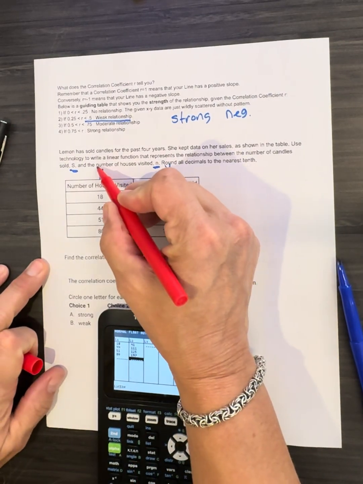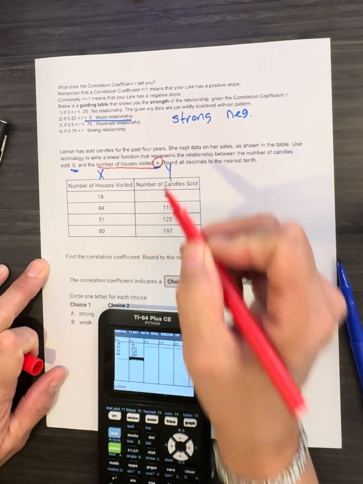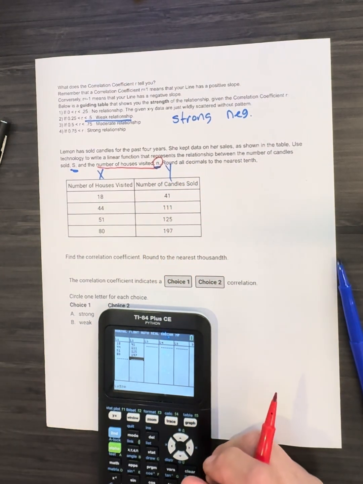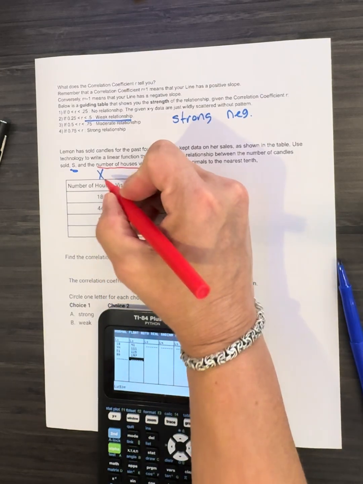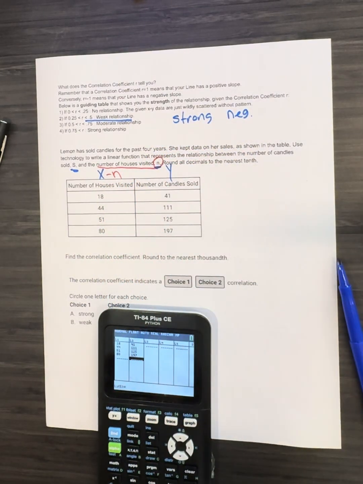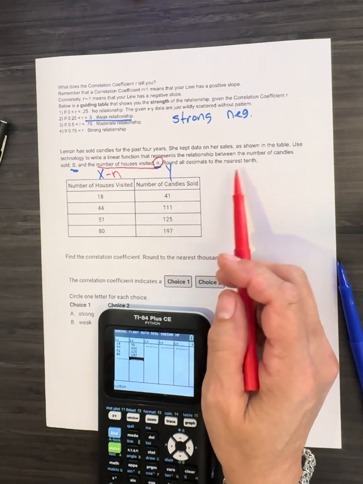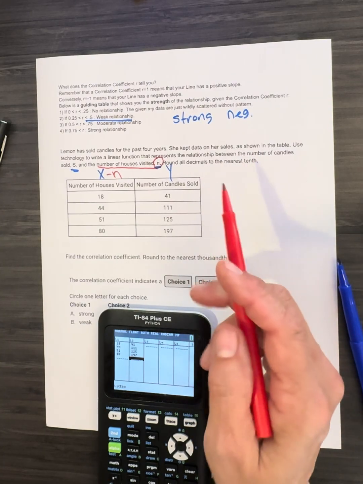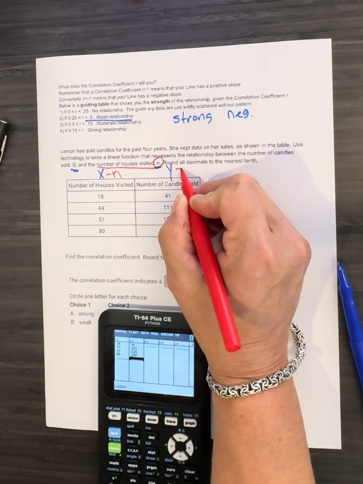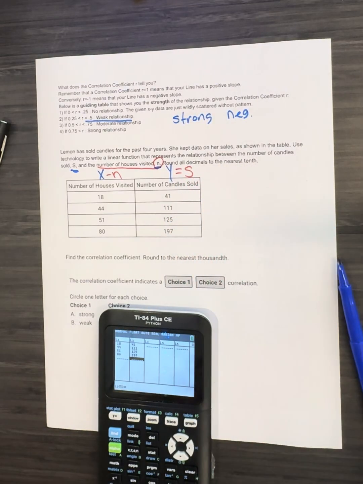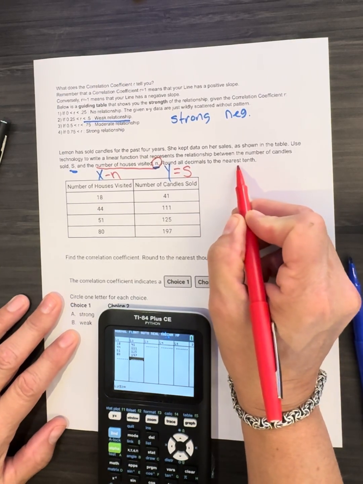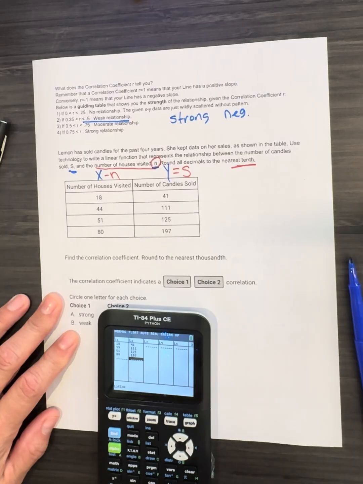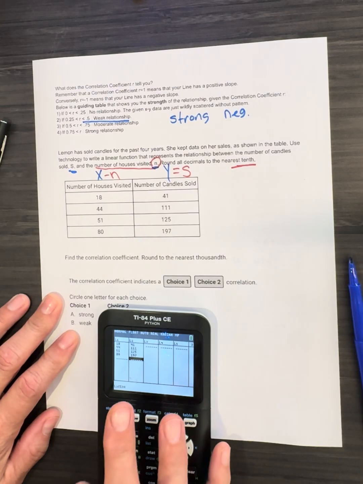So the number of houses visited is N. So N is X or Y? X. And S is the number of candles sold. So my Y equals S. So we're going to use a different variable. And we are rounding our equation to the nearest tenth. Okay? Questions?